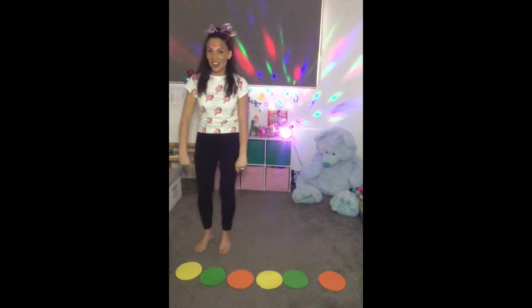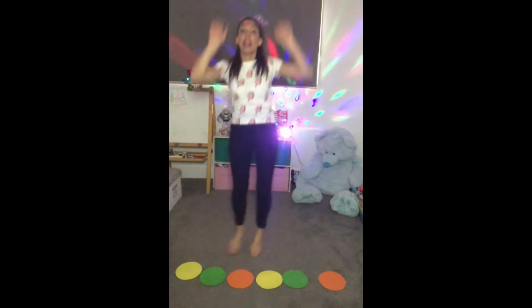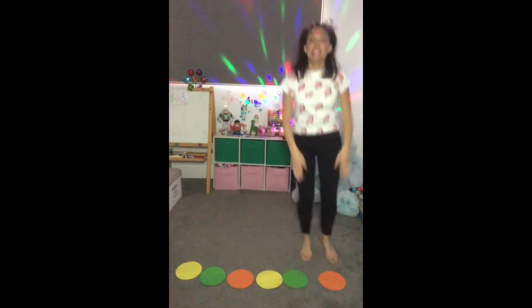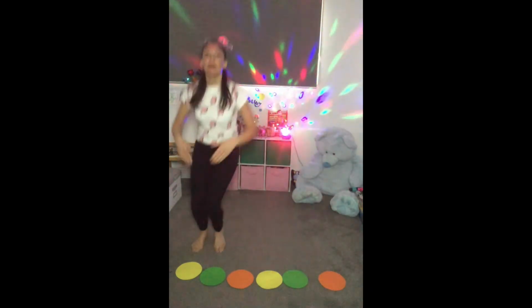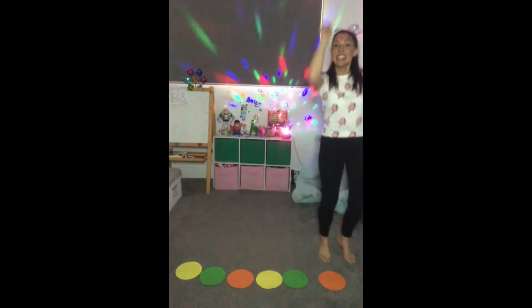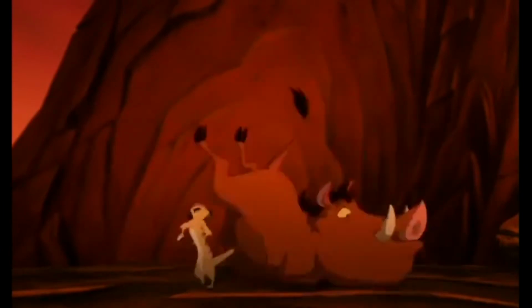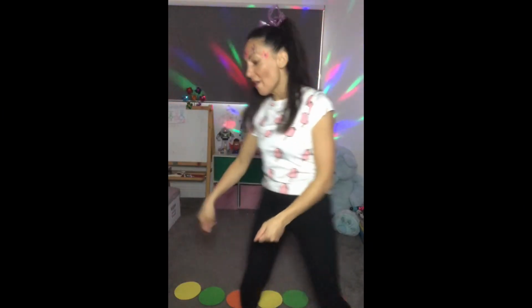Come on, let's go. 1, 2, 3, and 4. Hands in the air. Clap, tap, hands in the air. Well done! You guys are such good dancers. I'm very impressed. So you have just made a pattern with colours and also made a pattern with dance moves.